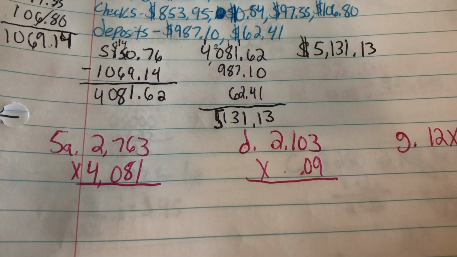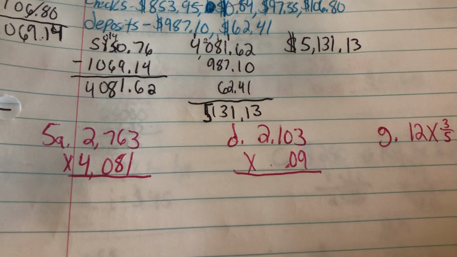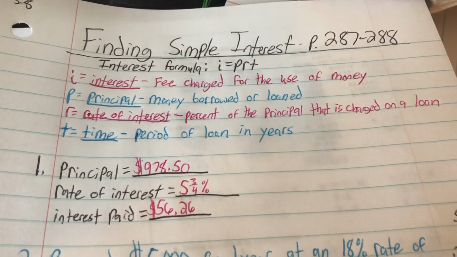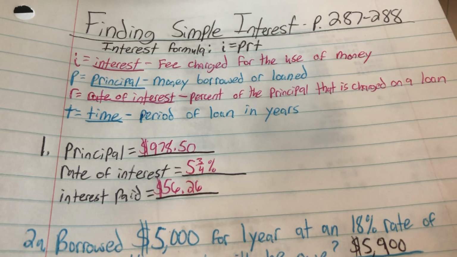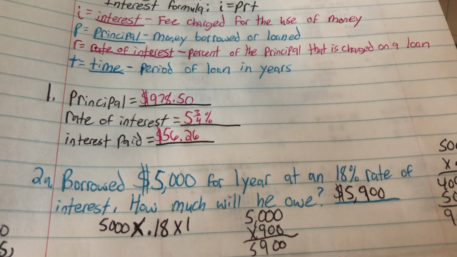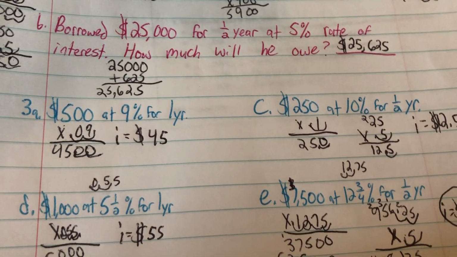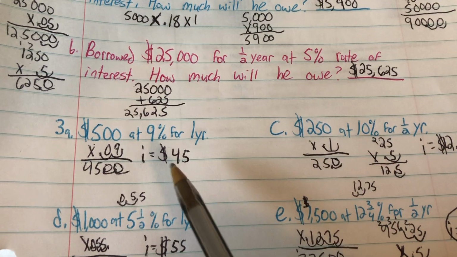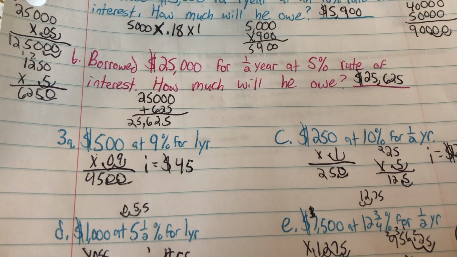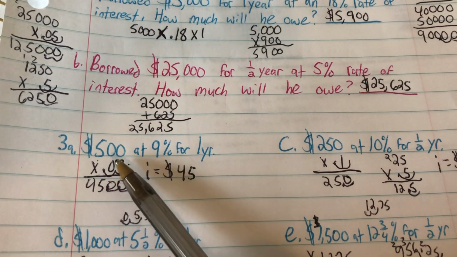And then I believe we can do the rest on our own. It's simple multiplication and division. On the part that says to divide by casting out by nines, don't worry about that. But I hope the simple interest is making sense. You just got to plug in those numbers. Make sure you're paying attention to what it's asking. Sometimes it just wants to know what the interest would be. Like on number 3, it wants to know what the amount of interest would be. So like that interest was $45. If they want to know how much that person will owe, then you'd have to add the interest to the principal. So that'd be $545.